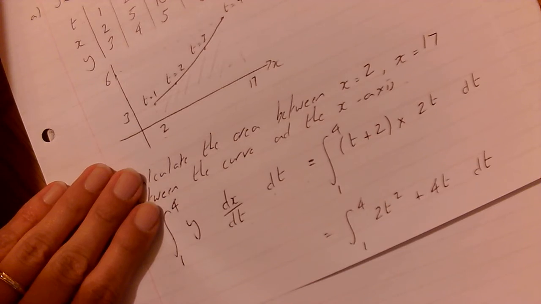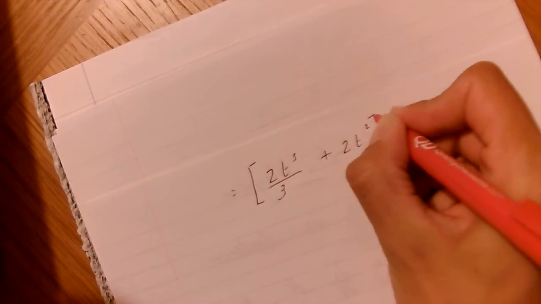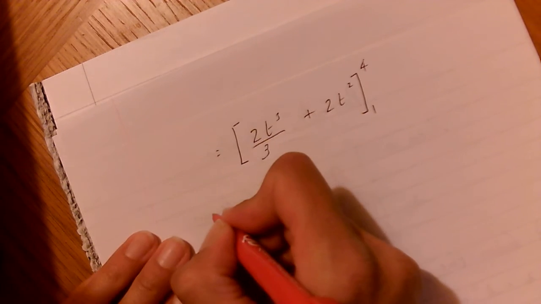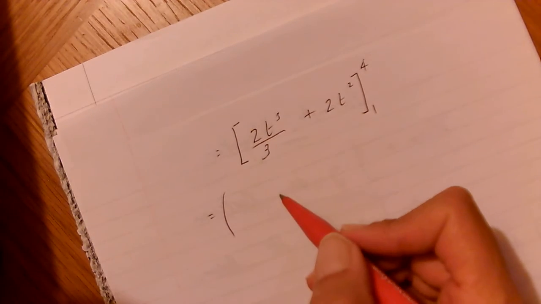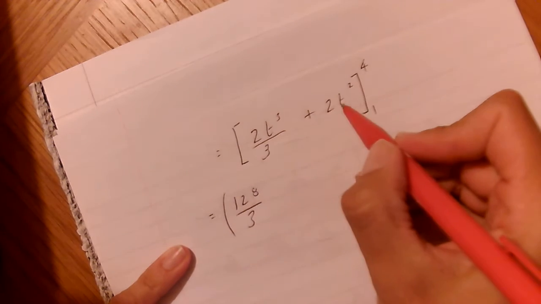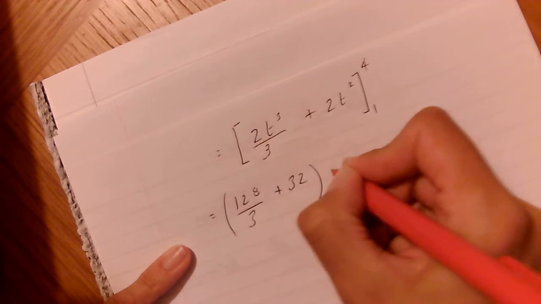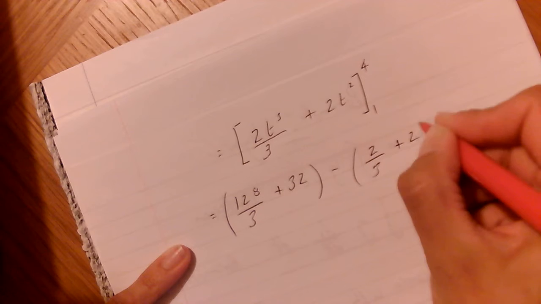plus 4t will integrate to 2t squared, and again the t values were between 4 and 1. So I'm going to stick 4 into it, give myself a bit more room. 4 cubed is 64, times 2 is 128, so it's 128 over 3. And then 4 squared is 16, times 2 is 32. Then put 1 into it, will give us 2 over 3 plus 2.